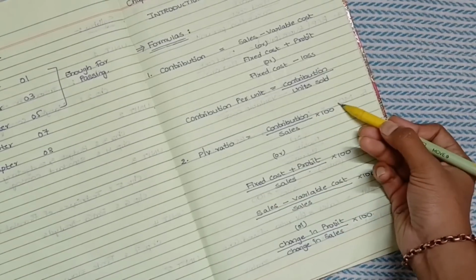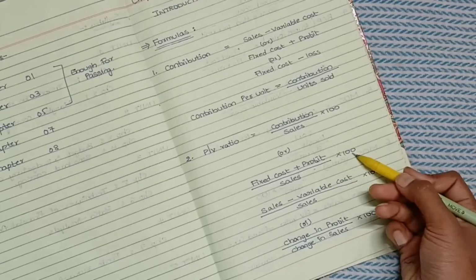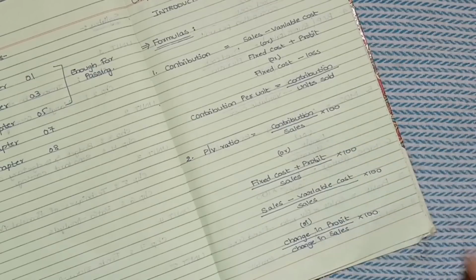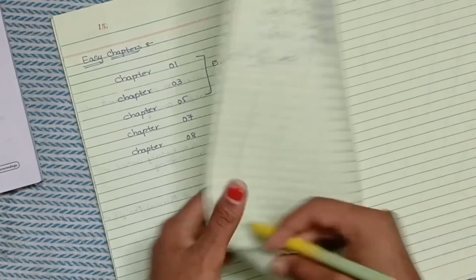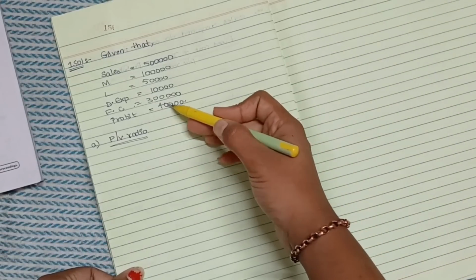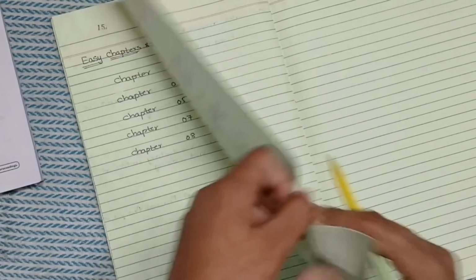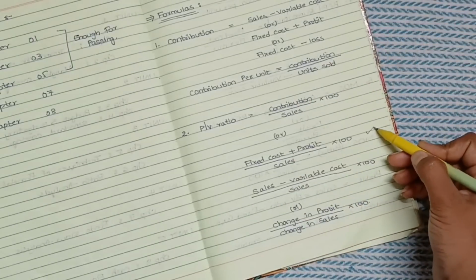Contribution by sales into 100, or fixed cost plus profit divided by sales into 100, or out of these 4 formulas, whatever formula is required for our question. In the question we have fixed cost 3 lakhs. Profit also we have, 40,000. Sales also we have, 5 lakhs. So out of these 4 formulas, better to use this formula, right?